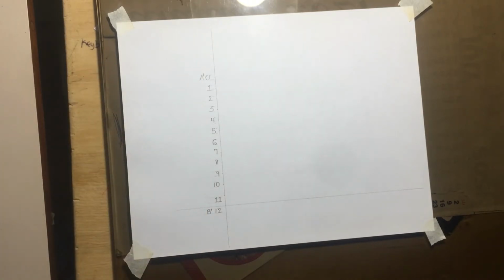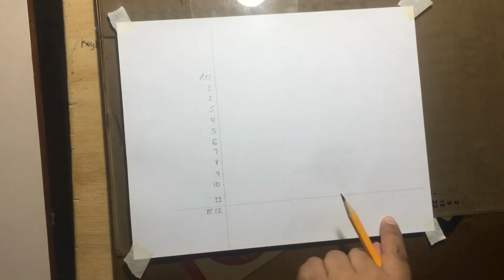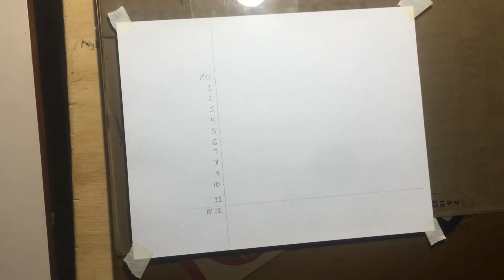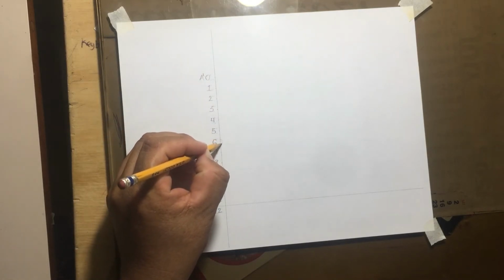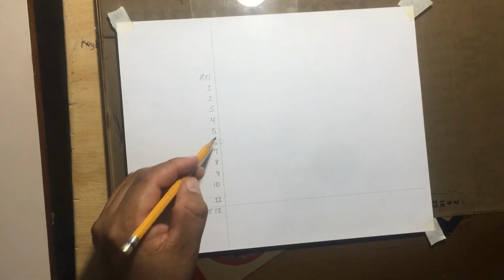Okay, so this represents the wall and this represents the ground. The length of the ladder is 112. So if this is the ladder, the midpoint is C. So you can draw a small circle at 6.